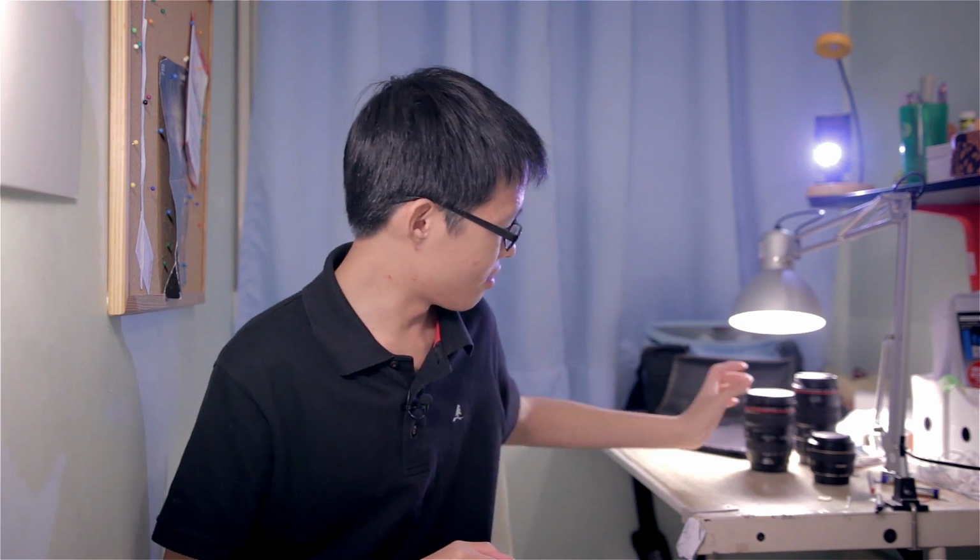The handling is great. The focus ring is incredibly smooth on this, so focus pulls would not be a problem at all. The zoom ring is extremely smooth as well, so you have absolutely no problems with operation on this lens. Now coming in at number 1, the most versatile video lens of all time, the EF 24-105 L lens.